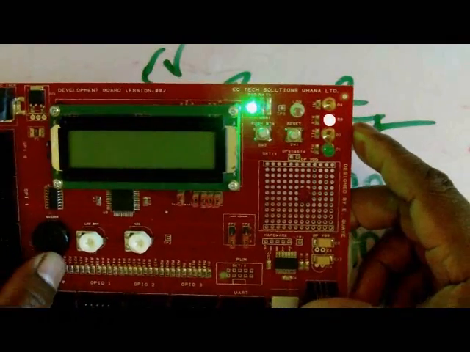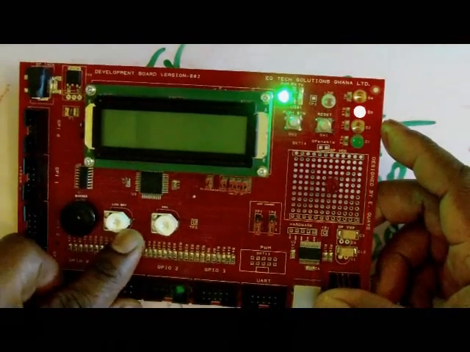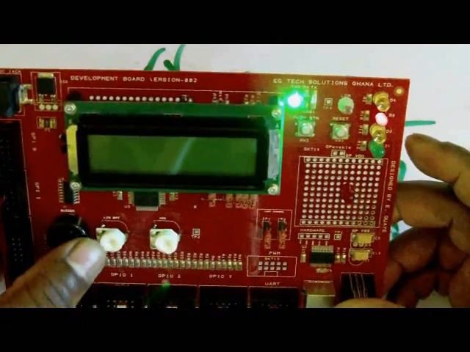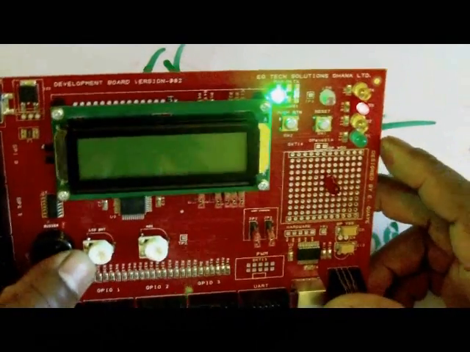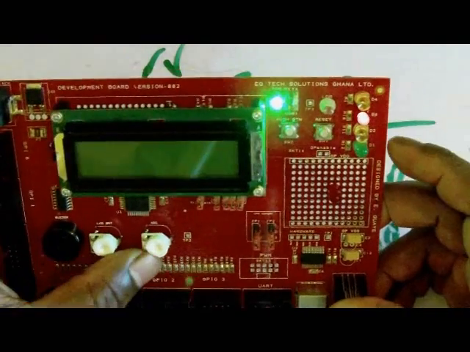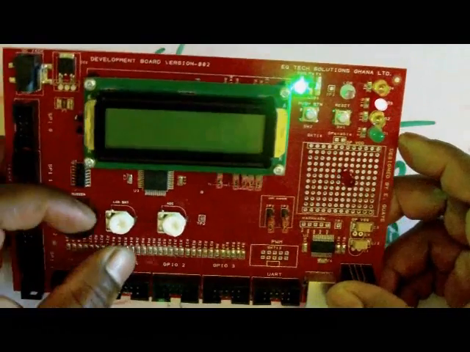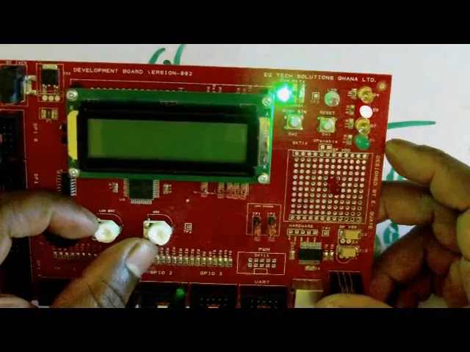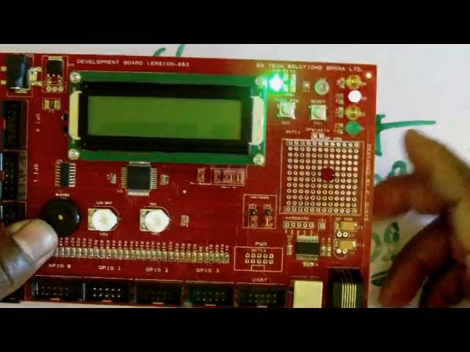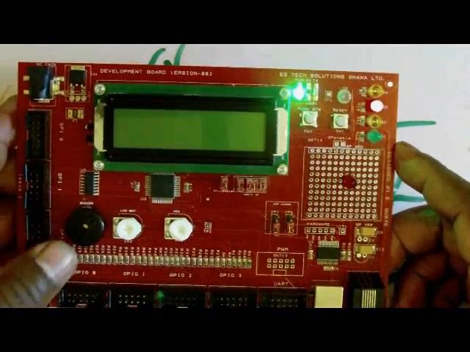Now, these potentiometers: one has the silk screen reading LCD brightness, and the other one reads ADC. ADC is analog to digital converter. I will explain it when I come to explaining what a microcontroller is.